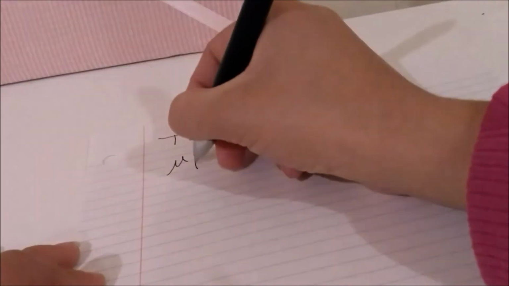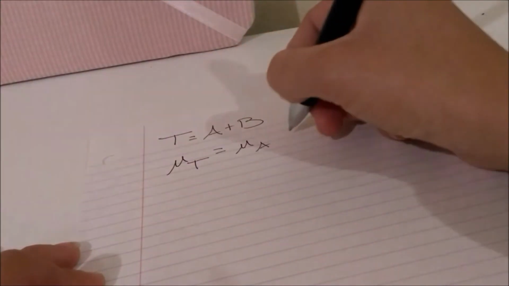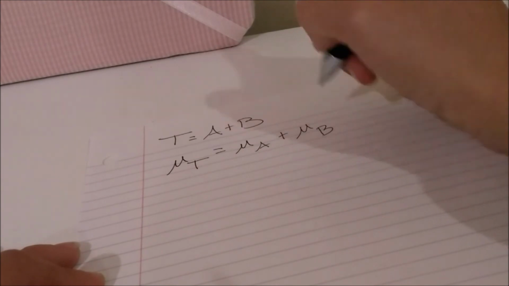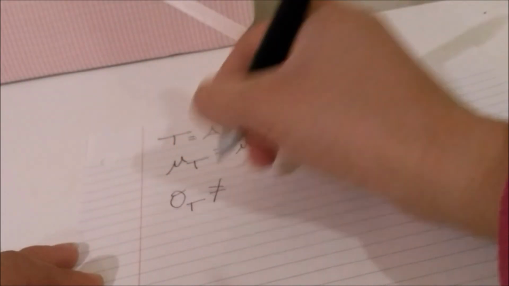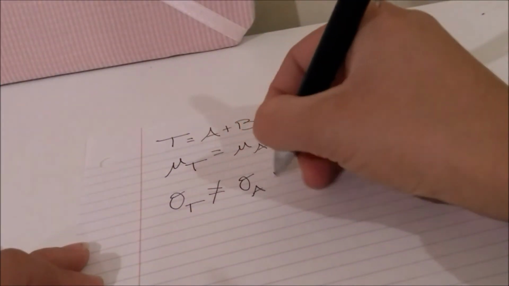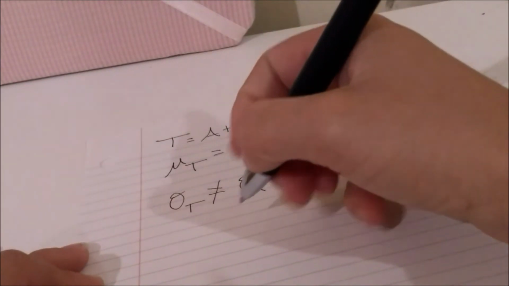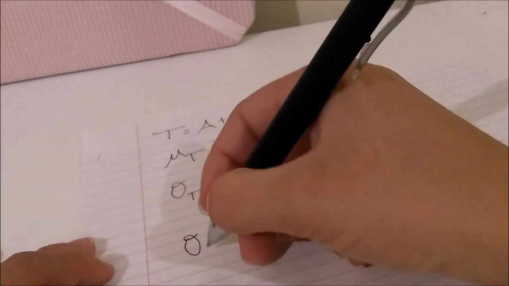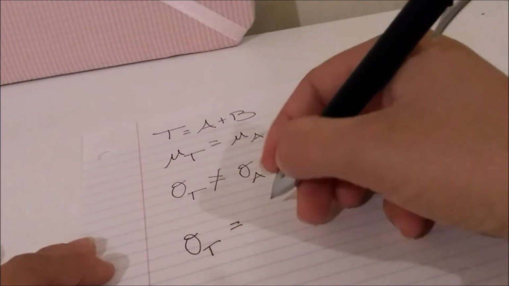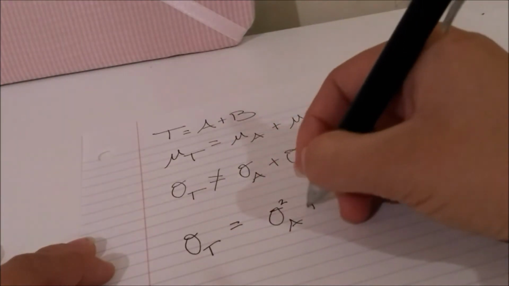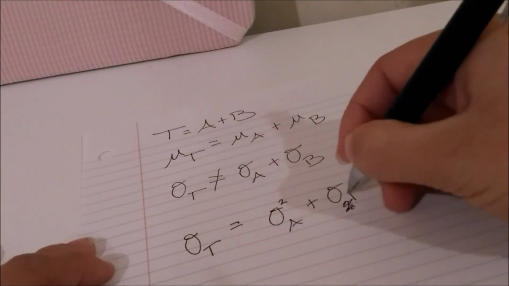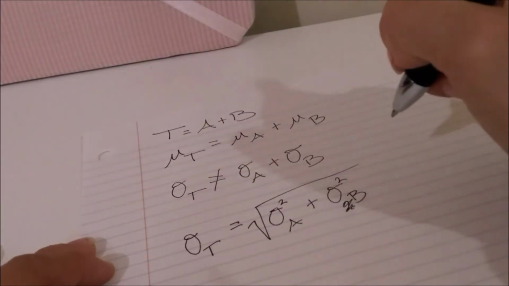Let's say that T is the sum of A and B, where A and B are independent random variables. To find the mean of T, find the sum of the means of A and B. If we want to find the standard deviation of T, however, we cannot just add the standard deviations of A and B. We must find the variances of A and B, which is their standard deviation squared. Then we can add the variance of A and the variance of B to get the variance of T, which we can then square root to get the standard deviation of T.